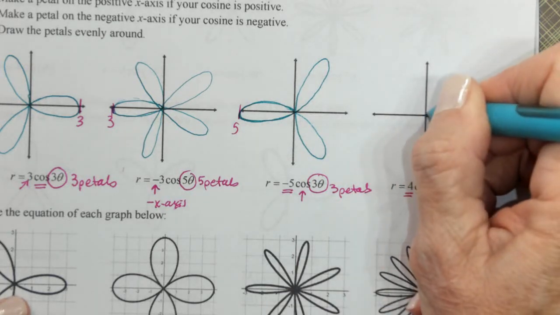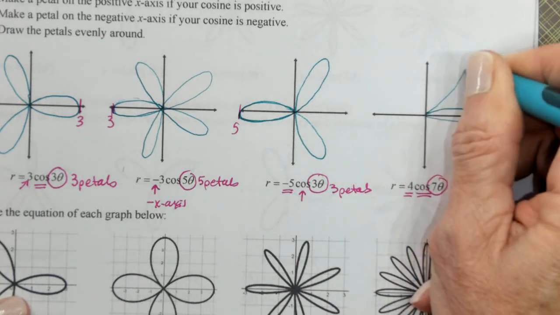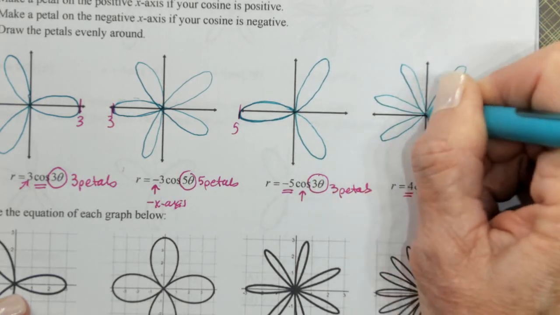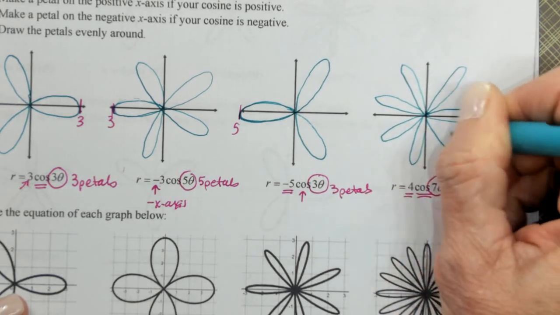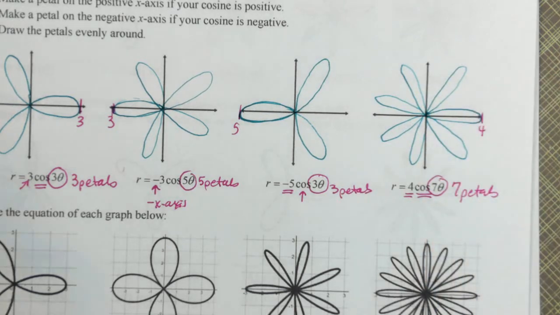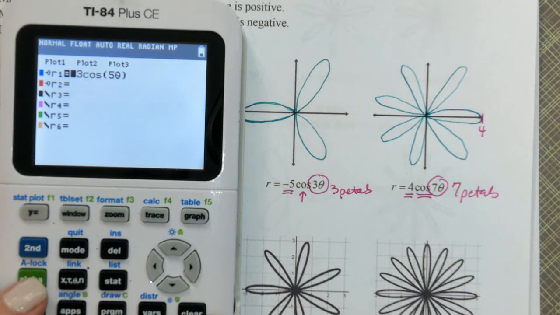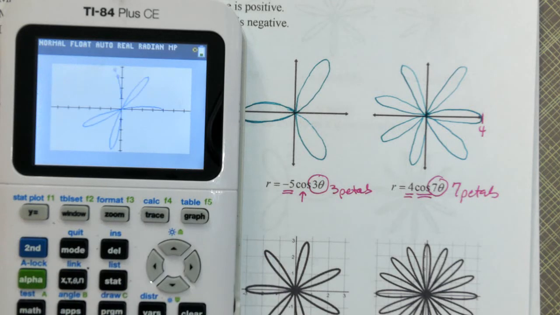I think I'm going to have a petal maybe here and here. Maybe something like that. 4 cosine 7 theta. Close enough. Okay?